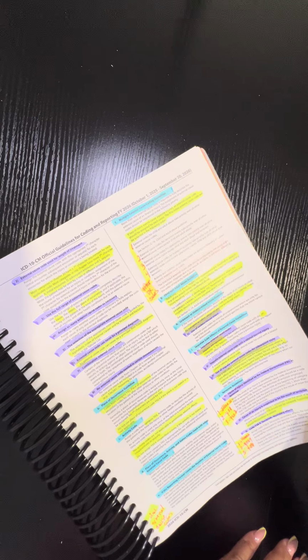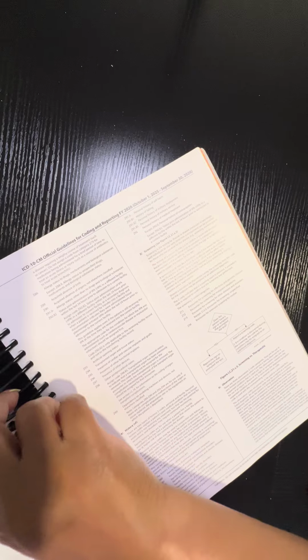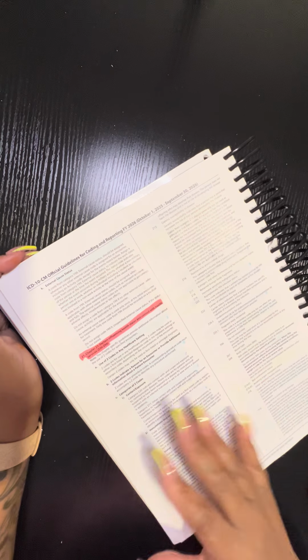All right. We are on to the next page. Y'all, we're on the last chapter. We're going to K. And for K, we're going to do this.